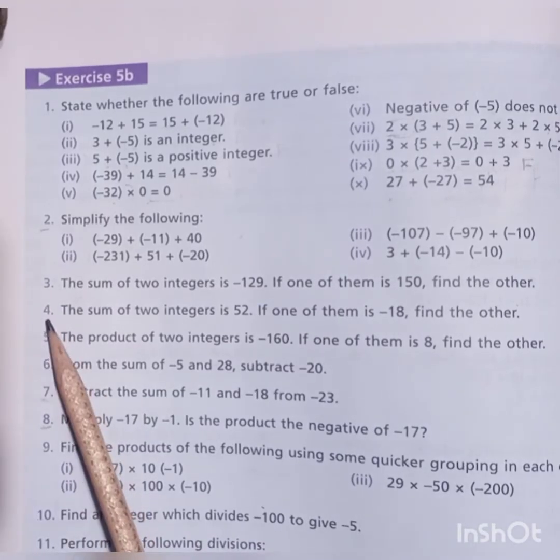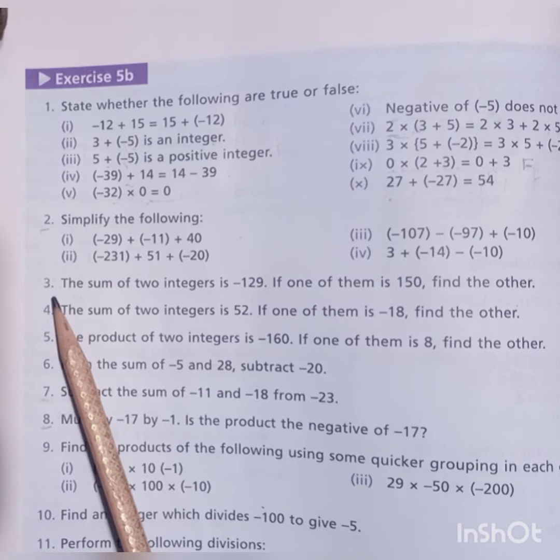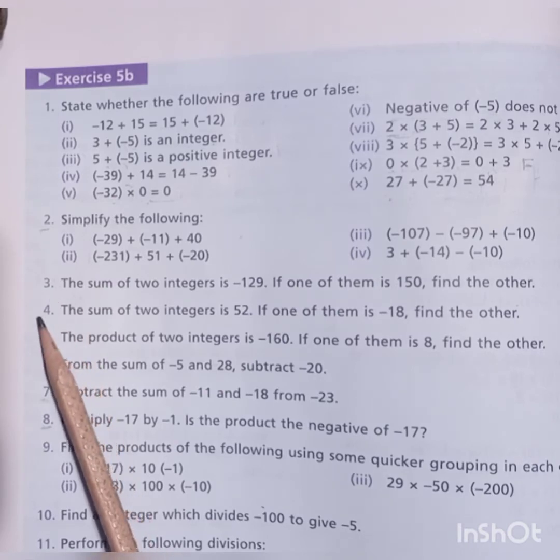Students, क्वेश्चन नंबर 4 सेम एज इट इज़ है जैसे हमने क्वेश्चन नंबर 3 सॉल्व किया है. सो क्वेश्चन नंबर 4 इज़ इन योर होमवर्क, डू इट योर सेल्फ.